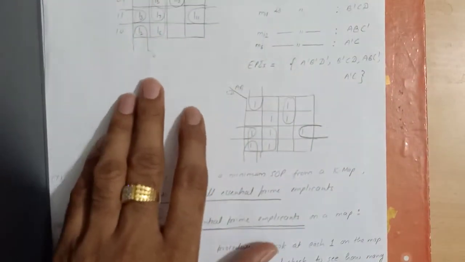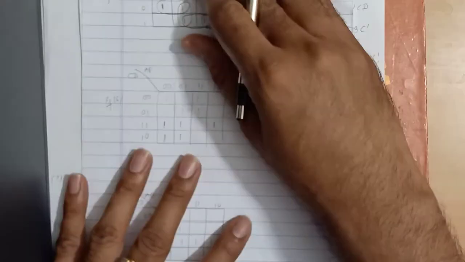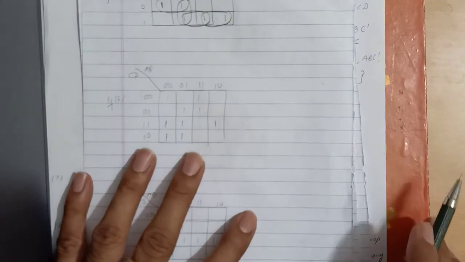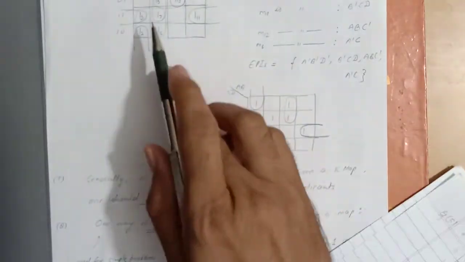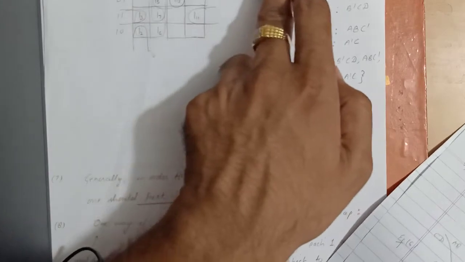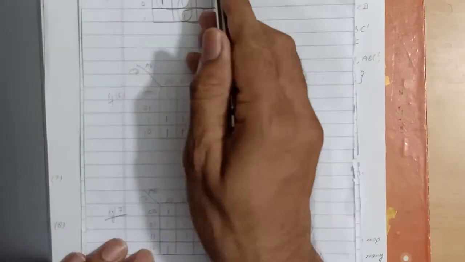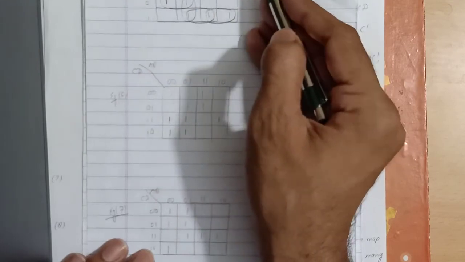Okay, so here also this function is given, f of abcd. I have solved this question here, so you can look at it at a later stage, and now I will try to solve this question in front of you. So this is your given function f abcd equal to these minterms.